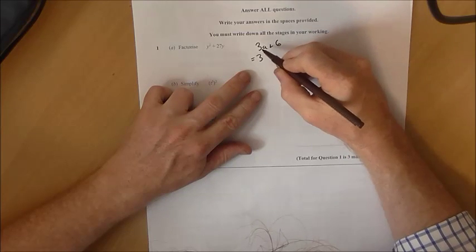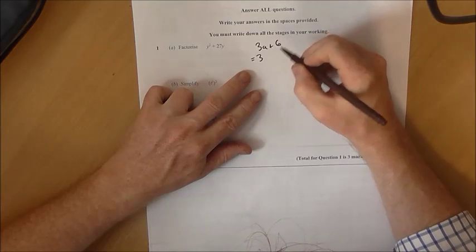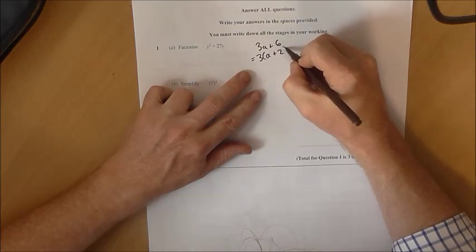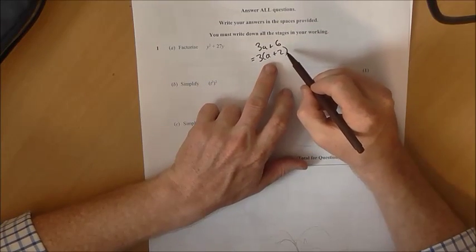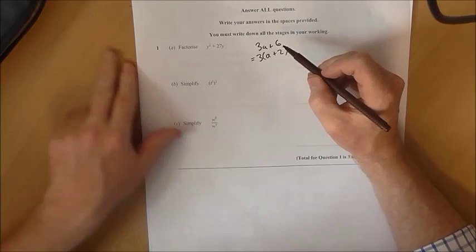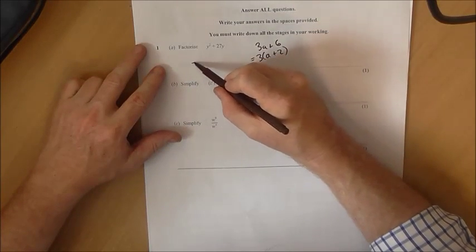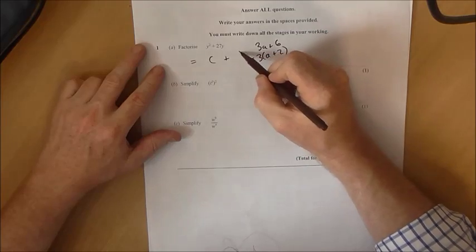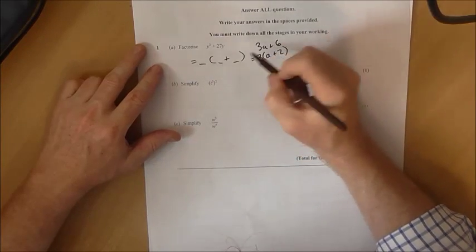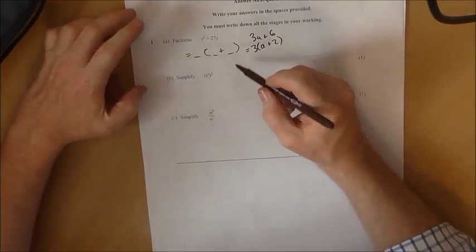That's a 3. Physically see it there. It's hidden in there. And you just muck around until you get something that produces this when you multiply out the brackets. So once you've written your answer for this, once you've filled that space, and that space, multiply out the brackets and make sure you get what you started with.